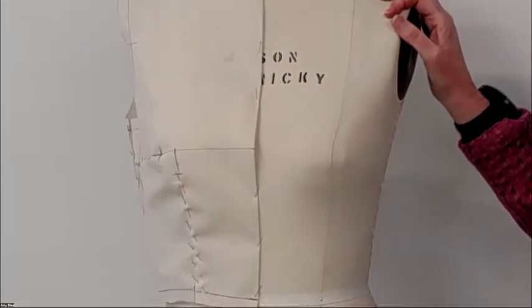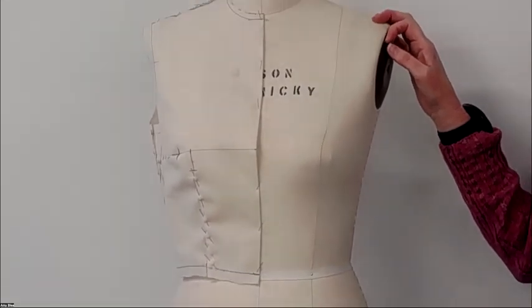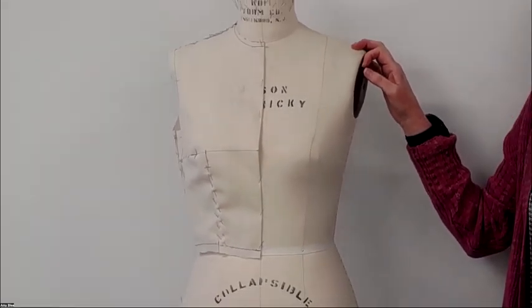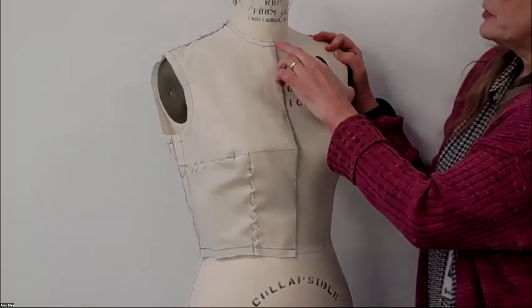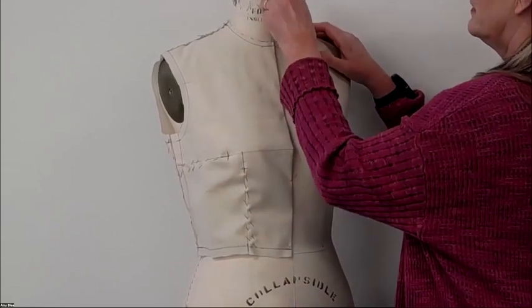Okay, so this is my neckline right here, and I'm going to take this off.